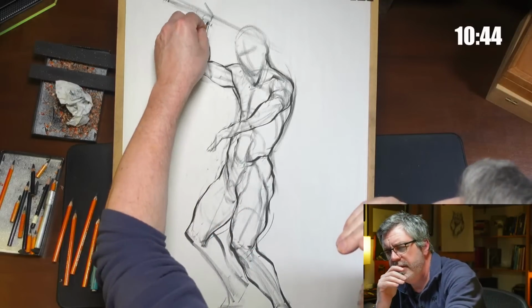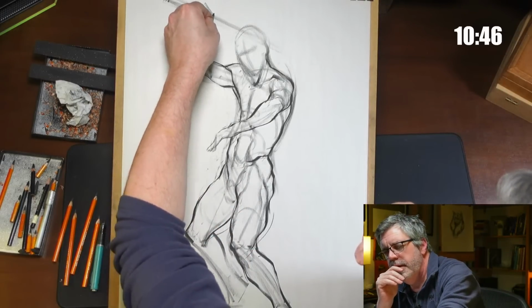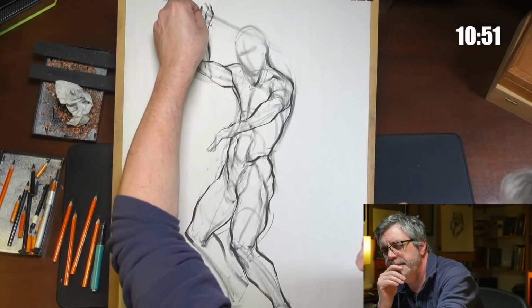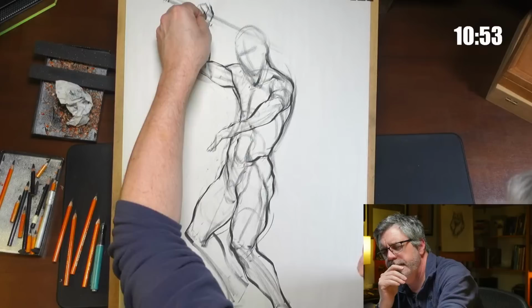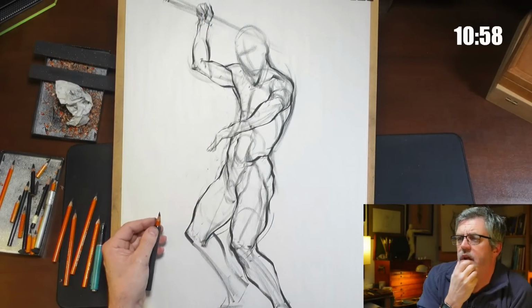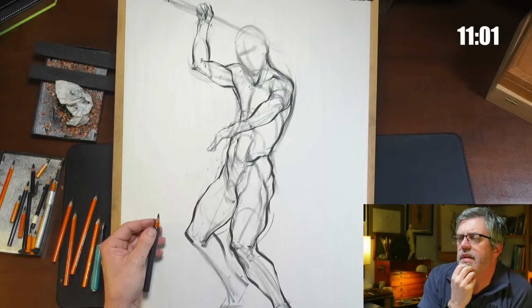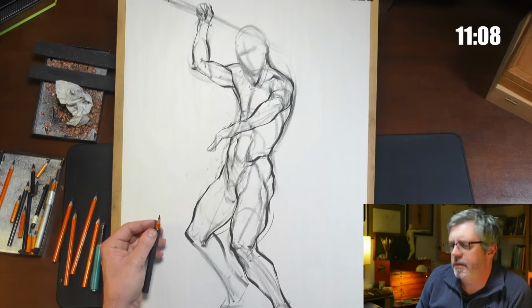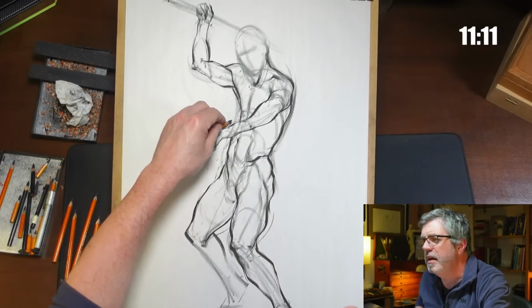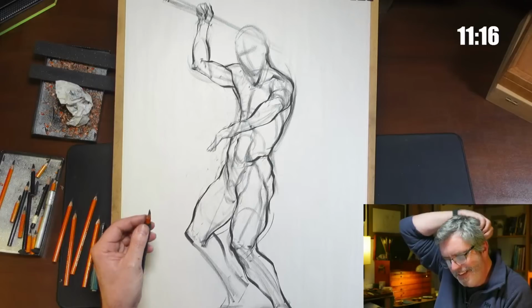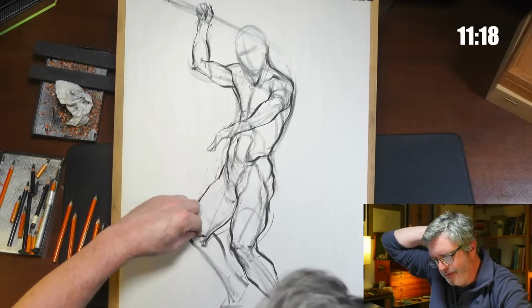Oh, we're at 10 minutes. Not a moment too soon. All right. This is a funny pose. Yeah, it is a funny pose, and it's not helped by the fact that you can't see the reference. It makes a bit more sense if you can.